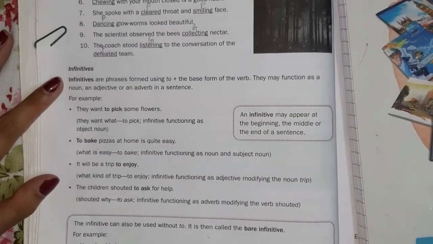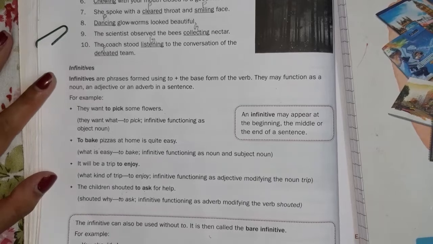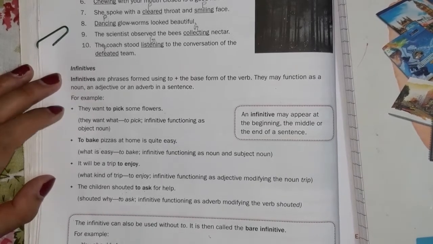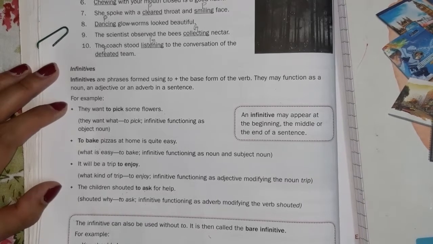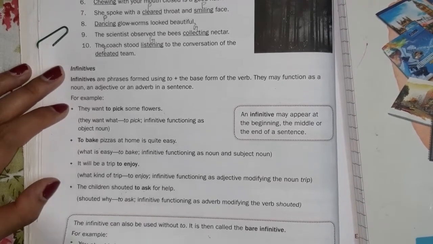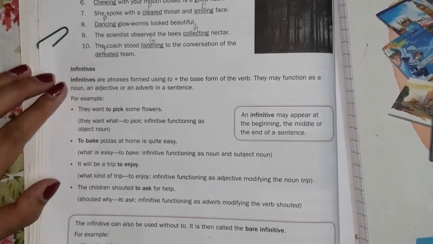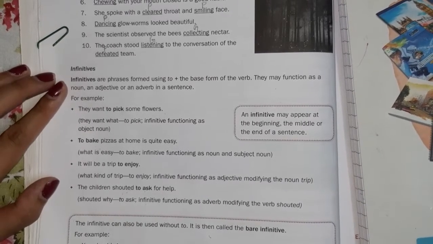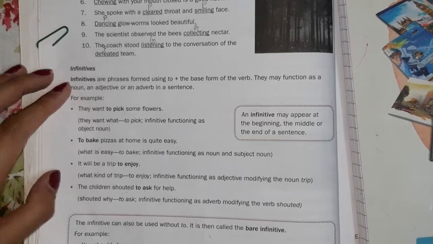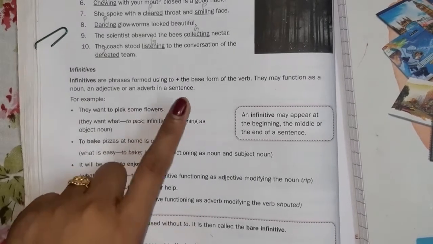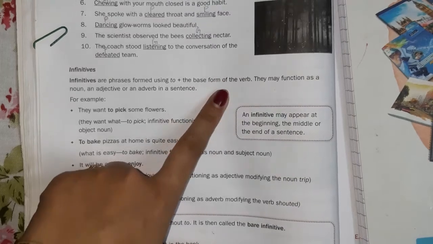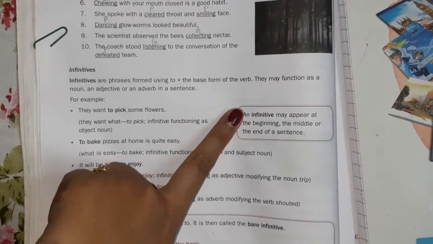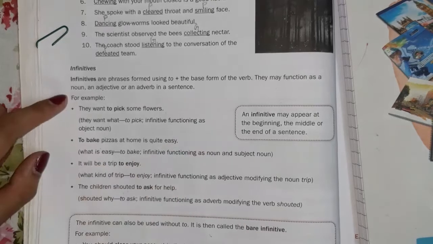So infinitive is the third kind of non-finite. We have already discussed gerund and then participle. Now the last remaining one is infinitive. Now what is infinitive? I already told in my previous video that infinitives are phrases which are formed by using to plus the base form of the verb, like to swim, to laugh, to eat, like that.